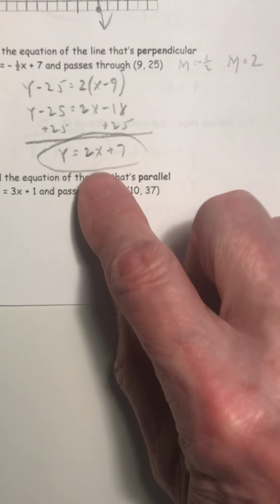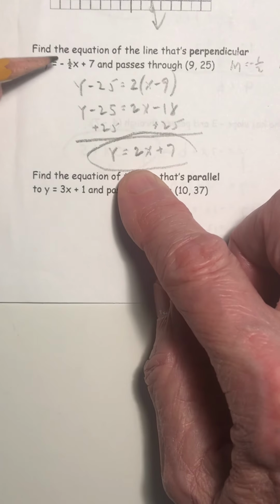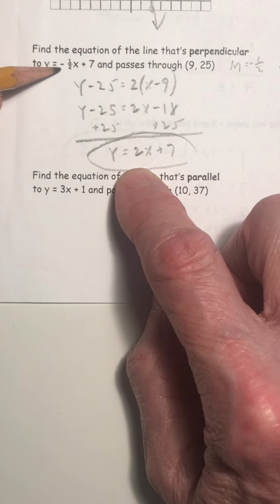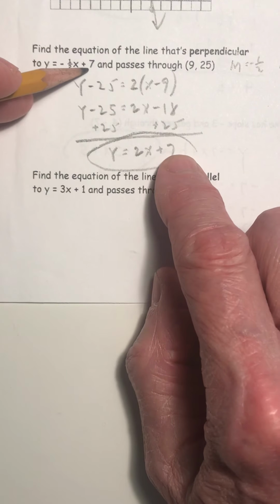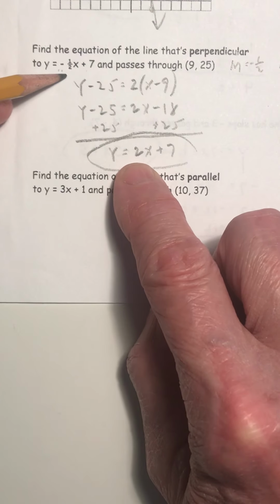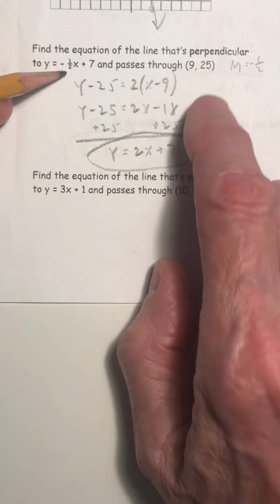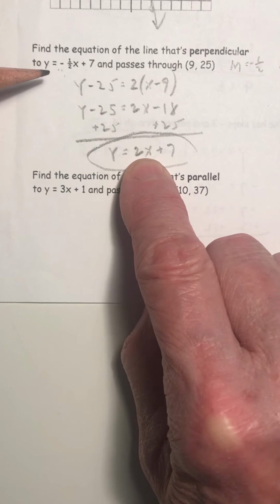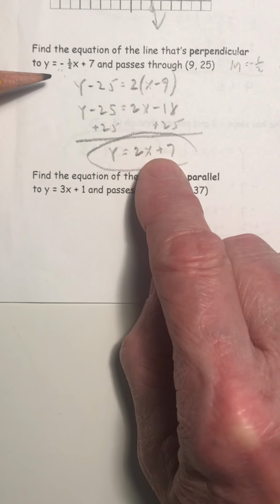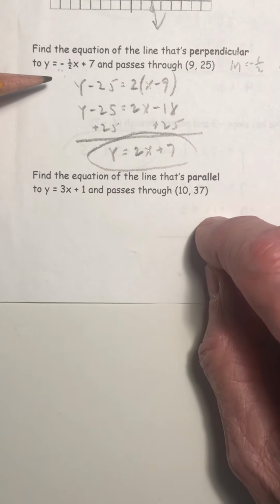So, is this the equation of a line that is perpendicular to the given line? Yes. How do we know that? Because the slopes are opposite reciprocals. These numbers have nothing to do with it. So that means we've definitely got perpendicular lines. Does it go through the point (9, 25)? The way to check that is plug in a 9 for x. 2 times 9 is 18. 18 plus 7 is 25. So we're getting the y value that we're supposed to, 25. That's how we know it's correct.